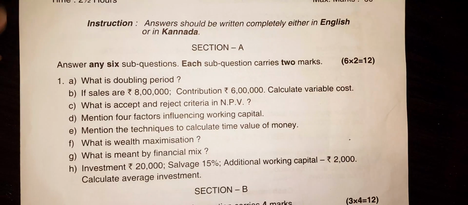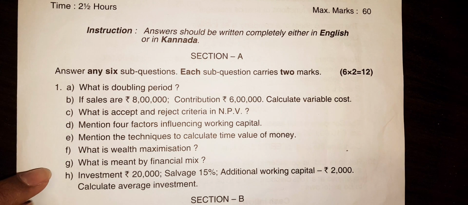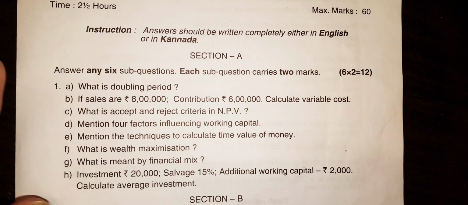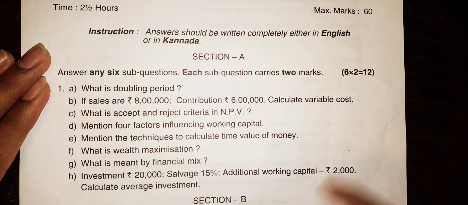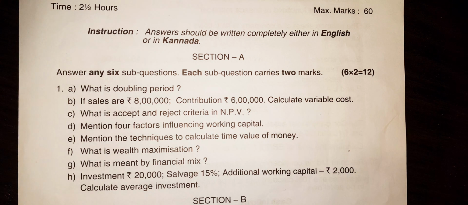In section A, it is actually 2 marks questions. They had asked 8 questions, out of which 6 questions should be answered. Each question carried 2 marks. The questions were as follows. The first one asked what is doubling period. This doubling period comes under time value of money.